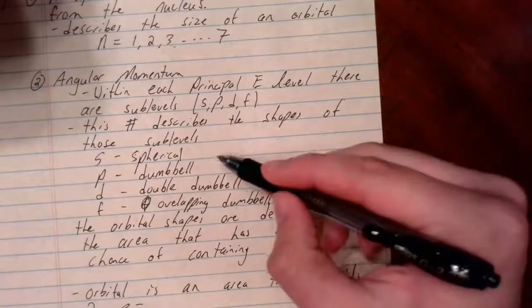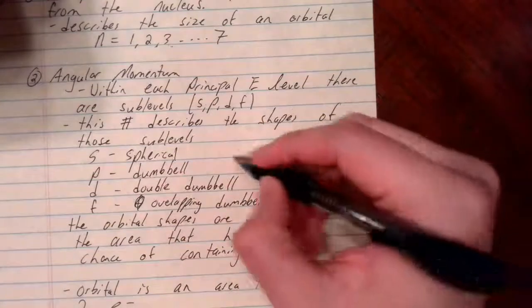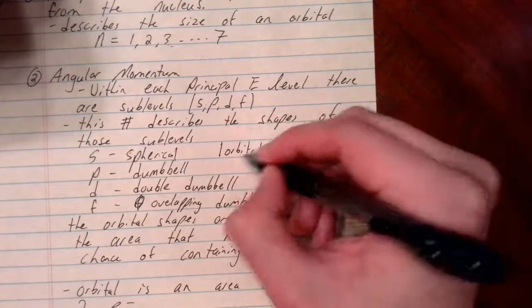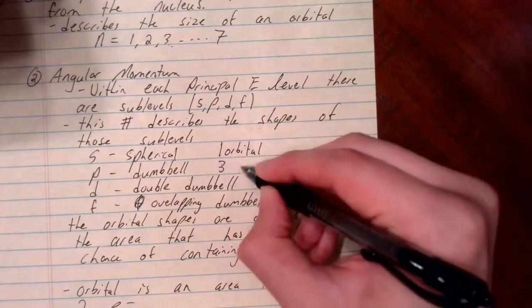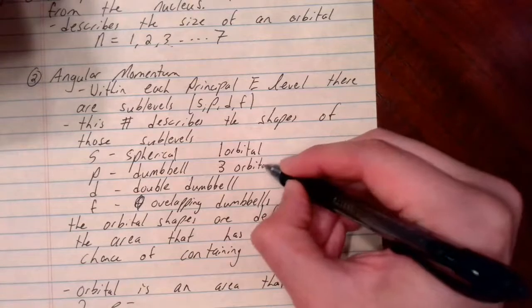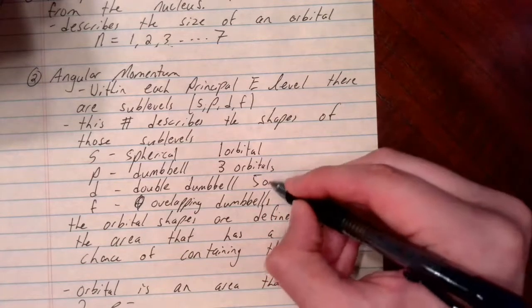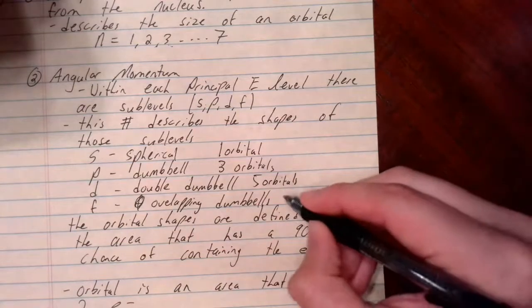If we think about these sublevels and how many orbitals they have, the s sublevel has 1 orbital. The p sublevel has 3 orbitals. The d sublevel has 5 orbitals. And the f sublevel has 7 orbitals.